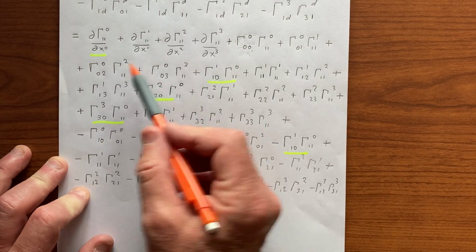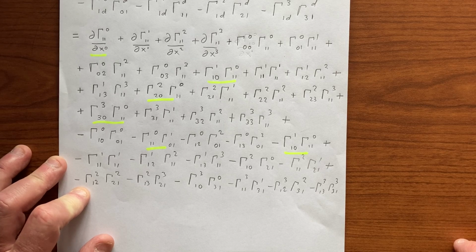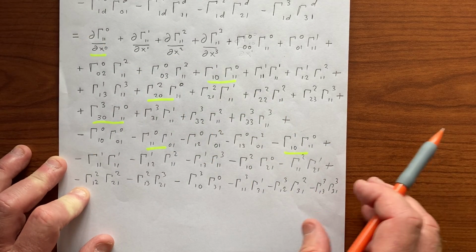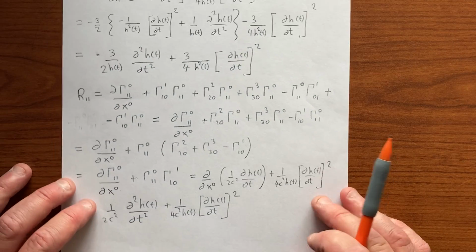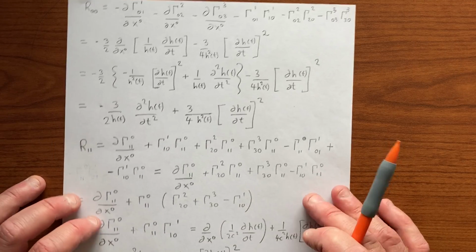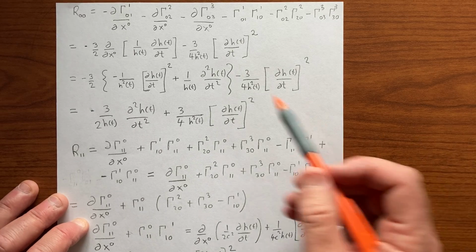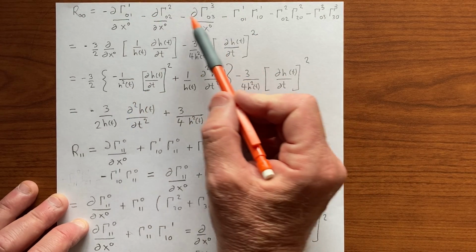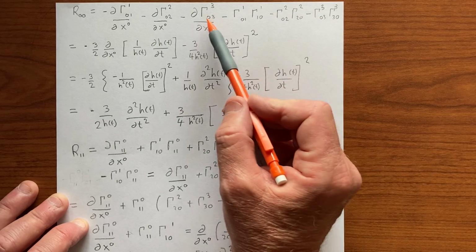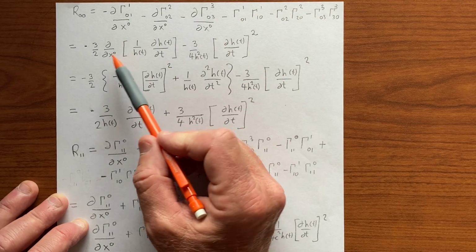And so we'll make an equation out of these 6 terms, and now we can go see what that looks like. So I put in the specific values of the connection coefficients. So here are the 6 terms from the previous page, and here's what they look like.